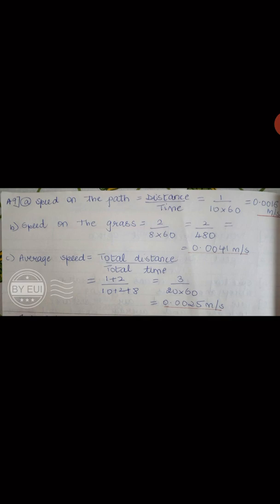As you know, a tortoise walks very slowly. Yes, that is why the speed is in decimals, 0 point.